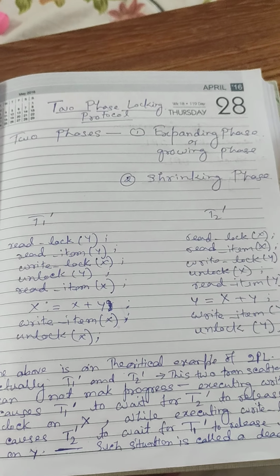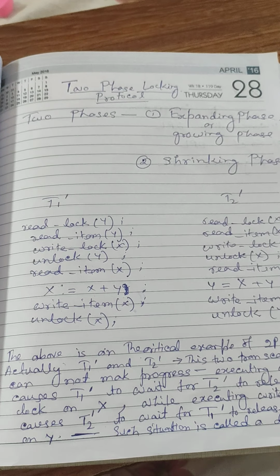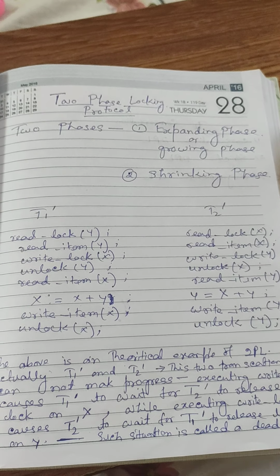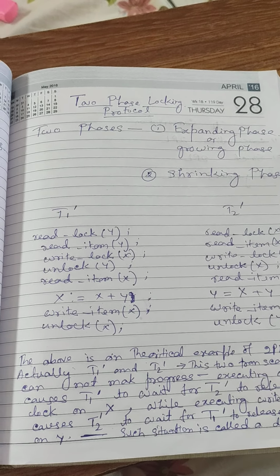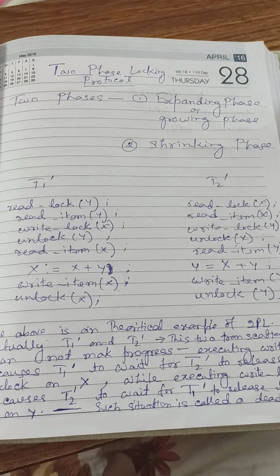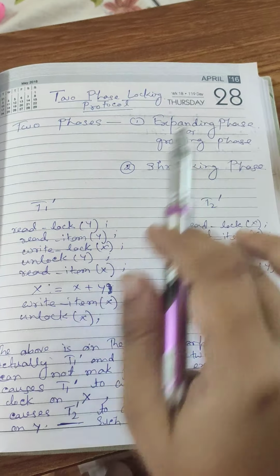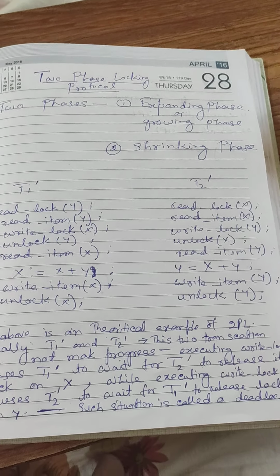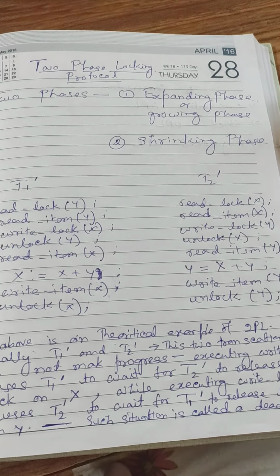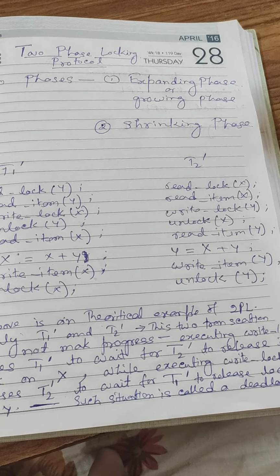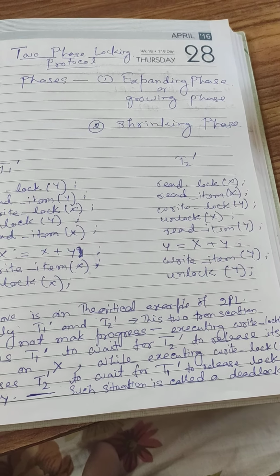Now, what is the two-phase locking protocol? This protocol is named two-phase because it has two phases. One is the expanding phase or growing phase, and the other is the shrinking phase. So what happens in the expanding phase or growing phase?